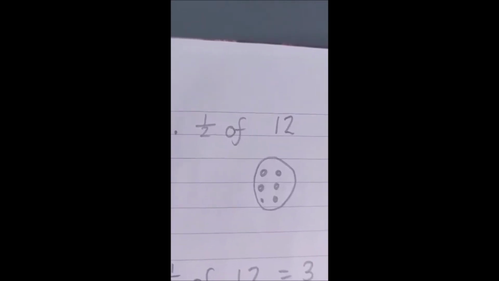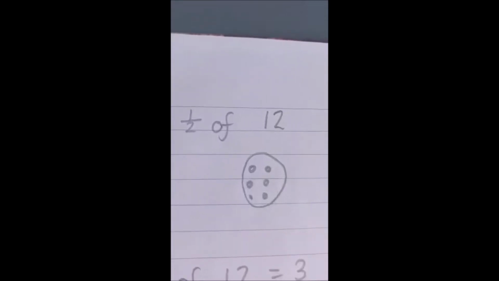Now the next one says, find half of the number, find a quarter of the number, and find 3/4 of the number. Now this is not always possible, but have a go and find out if it is possible with the numbers that you are given every week. So, half of 12. Because we're splitting 12 into half, that means we're splitting it into 2 groups.